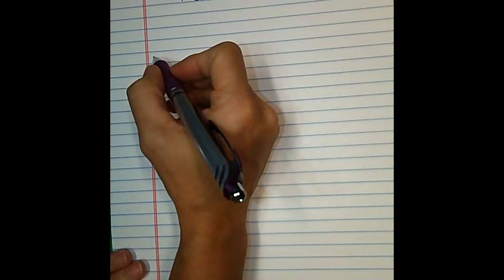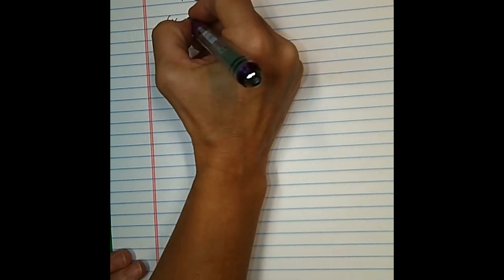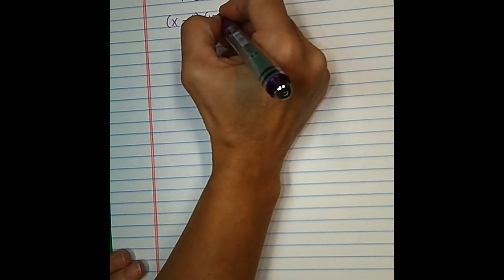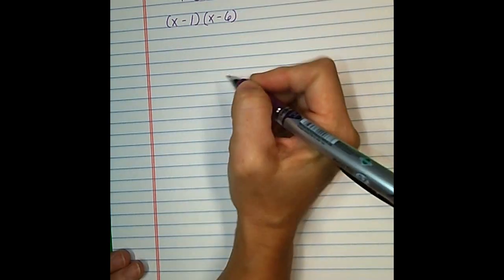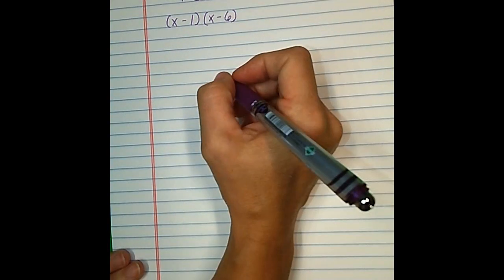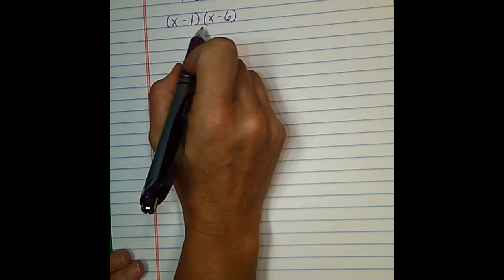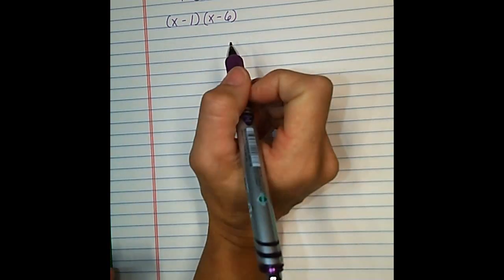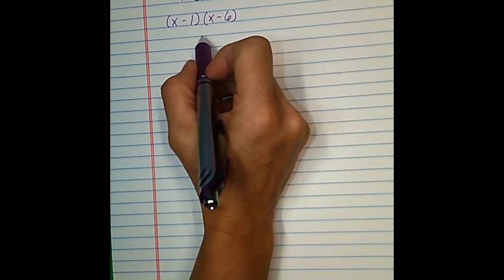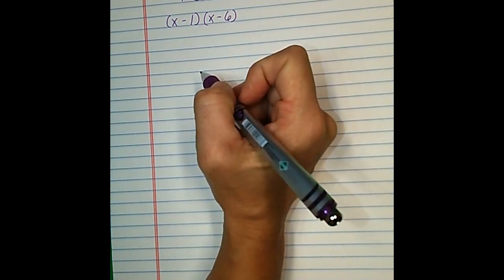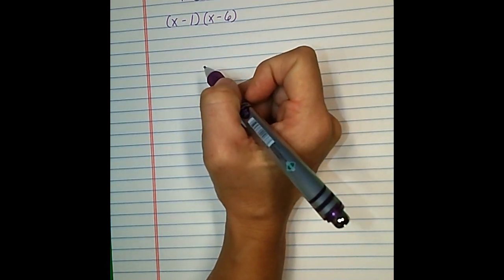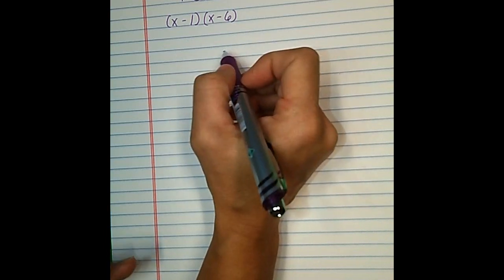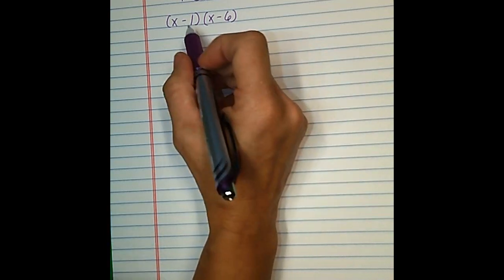So I want to talk to you about the FOIL method. That's when I have a product that's already factored, and I'm going to use the one that I solved for in my previous video. So say I factored and I got all this and I'm unsure, or you're given this and told to put it in quadratic format, or multiply, distribute. There are many ways of wording it. We're going to use the FOIL method.